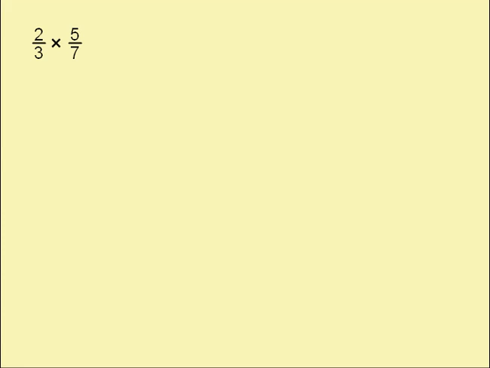At its most straightforward, multiplying fractions is just a case of multiplying the numerators together and multiplying the denominators together. So for this one, we have 2 times 5, which is 10, and 3 times 7, which is 21. All we need to do now is check to see whether this simplifies, and it doesn't, so this is the answer.